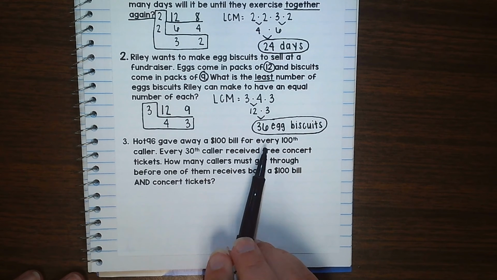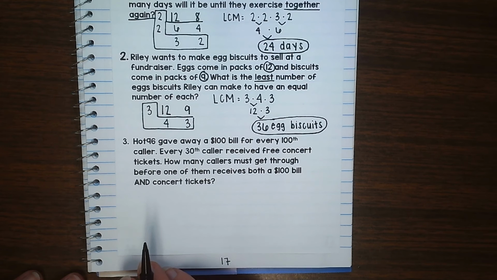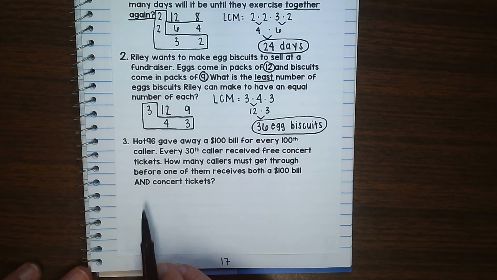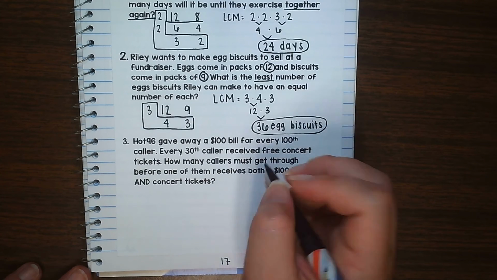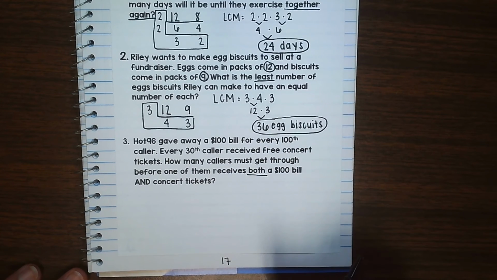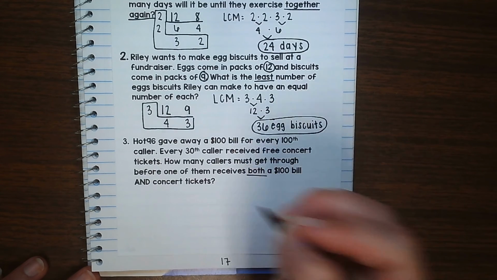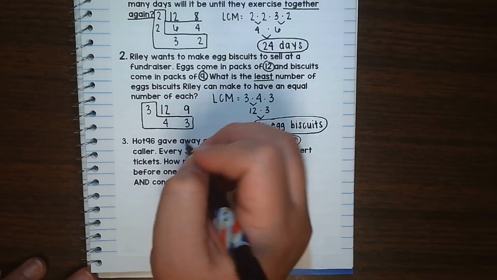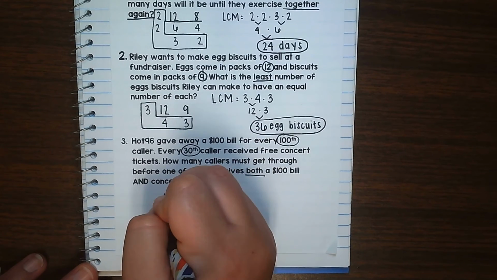We're talking about every 100th caller and every 30th caller. So our numbers are 100th caller and 30th caller. Put that into our ladder.